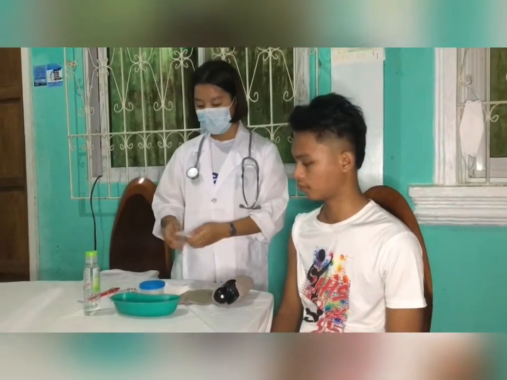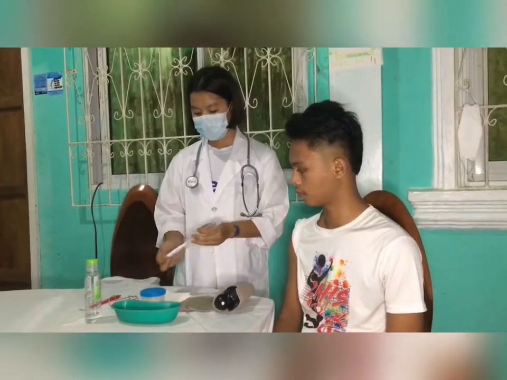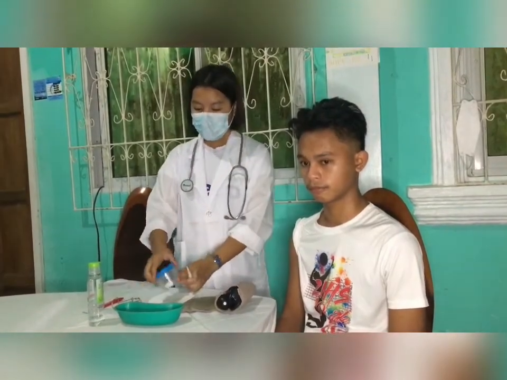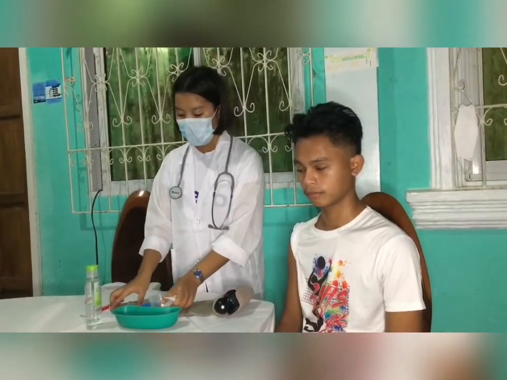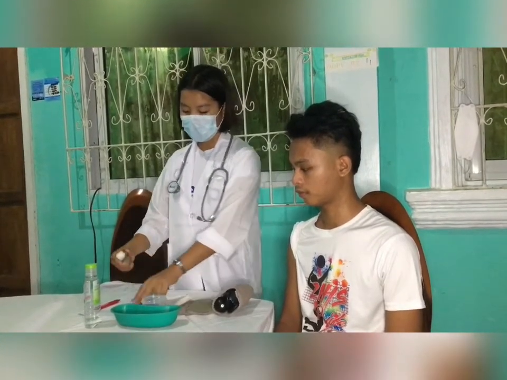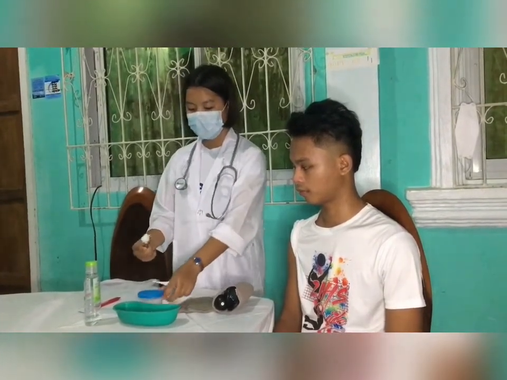Remove the thermometer from the container. With the cotton ball, wipe the thermometer in a rotating motion from the sensor to the neck.